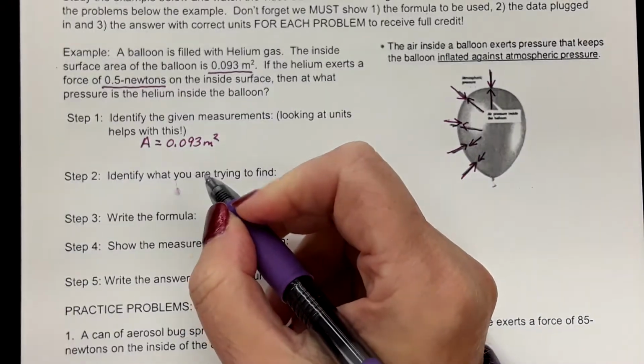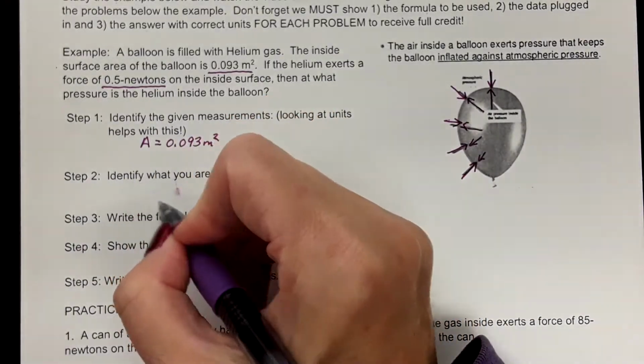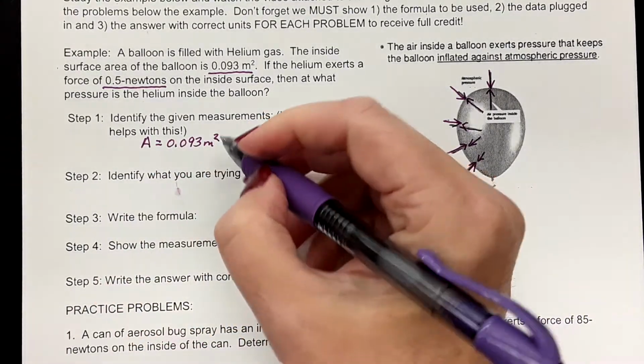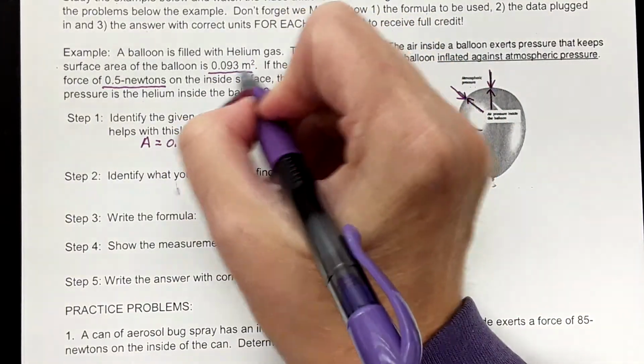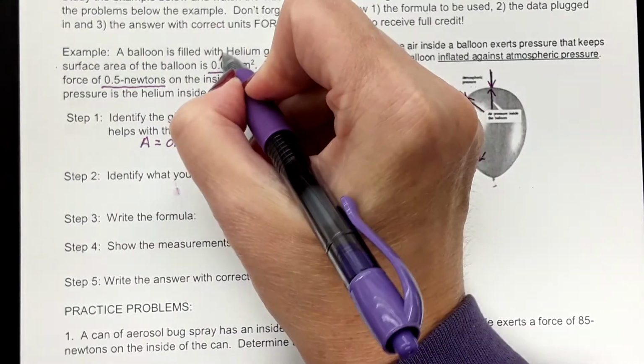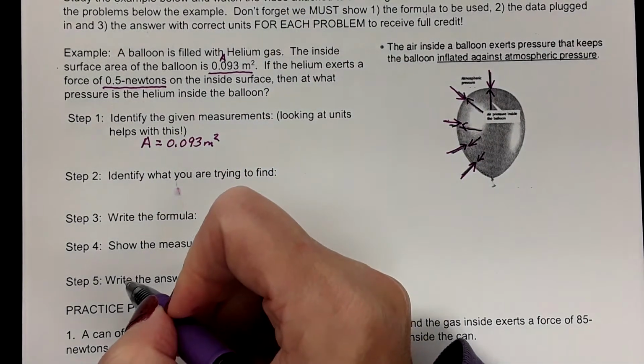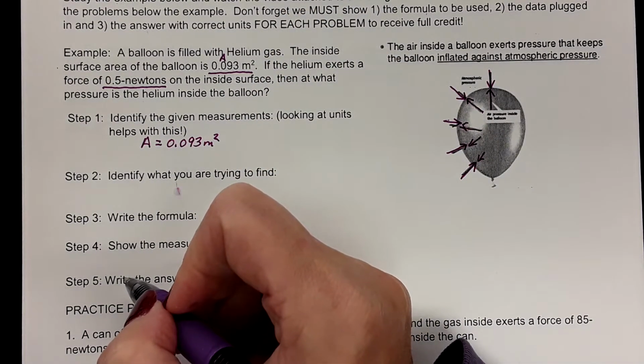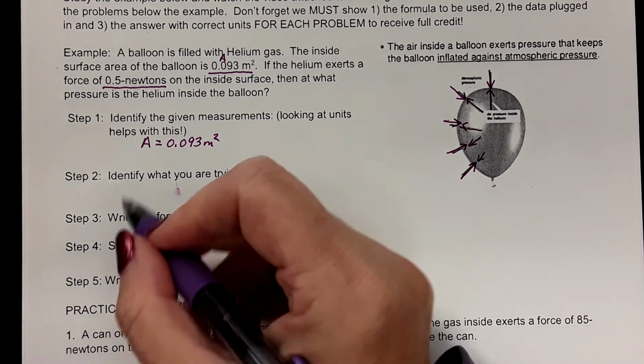Now, I'm not going to require you to do these two steps on the problems below. What you can do is just do what I did: underline the numbers, and put the letter for that right over it, right in the problem. It makes it a lot easier.